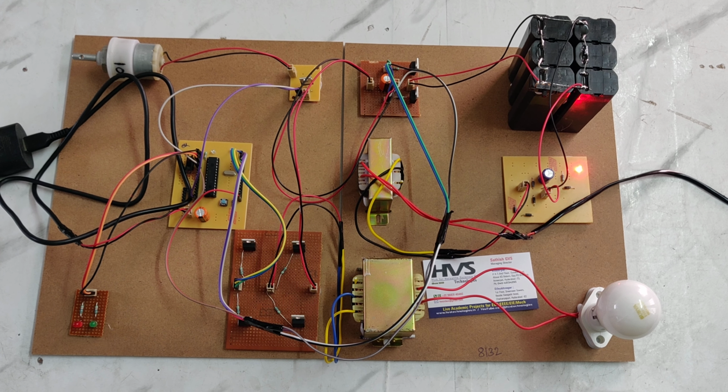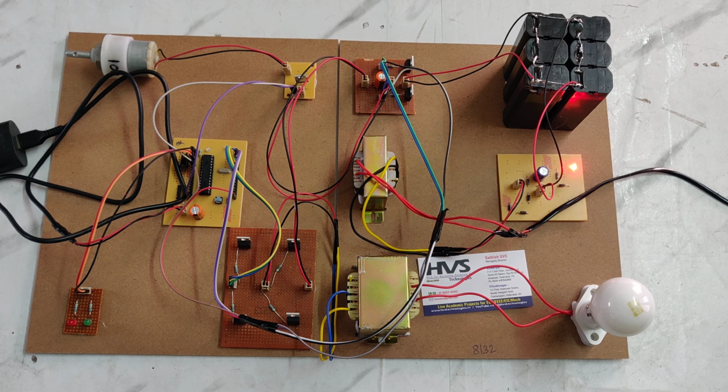Welcome to the project demonstration of vehicle to grid bidirectional energy transfer.